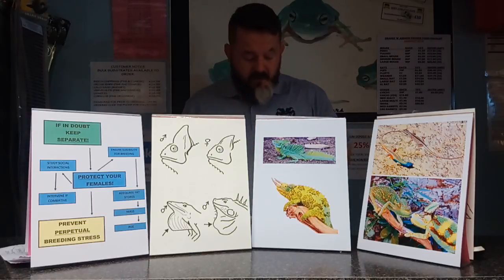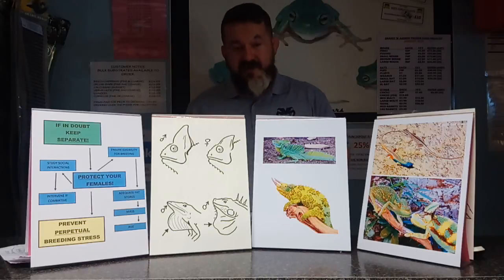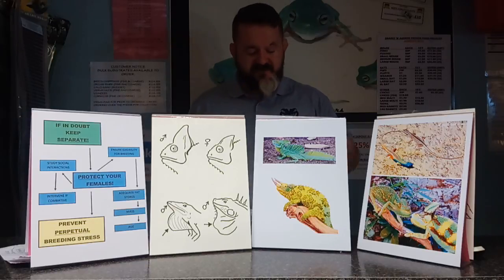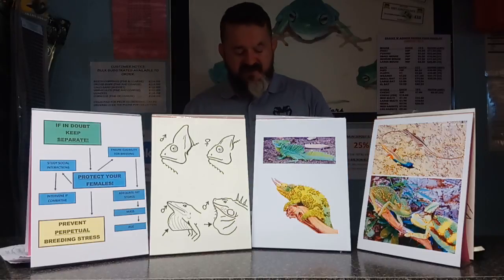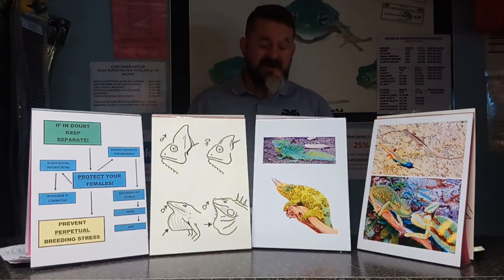But the layman would not know what they were looking for. Poor development, hemipenal bulges, casques, crests, scales, etc. develop with time, and therefore to assume the sexes of younger animals can be problematic.